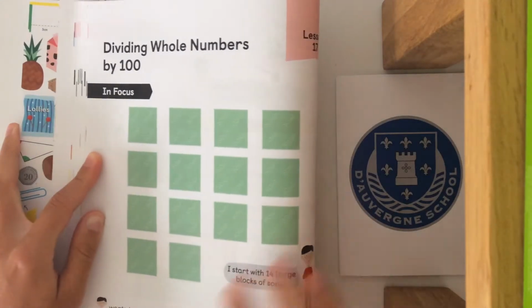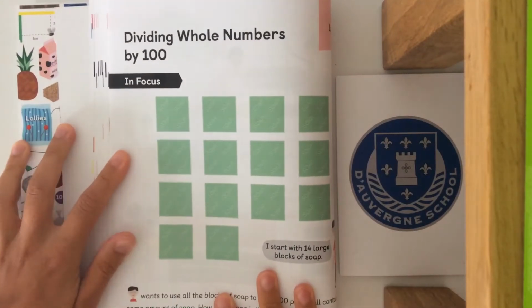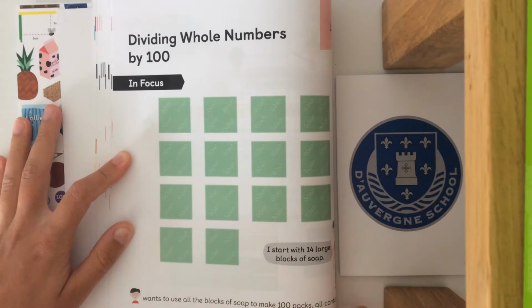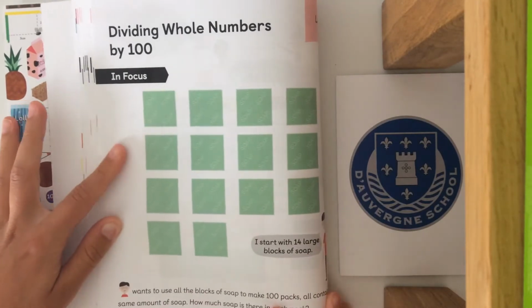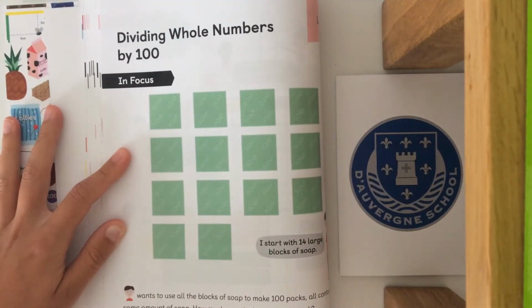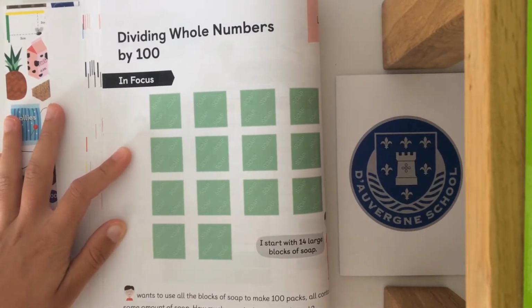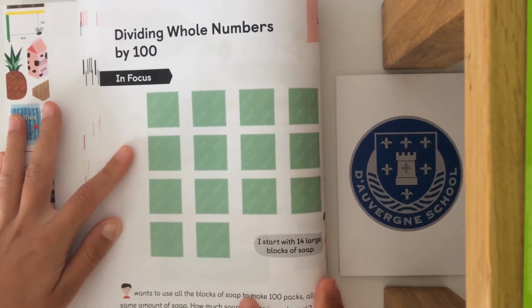Hi everyone, we're now on lesson 17, dividing whole numbers by 100. Okay, so last lesson we were dividing by 10 and now we're dividing by 100. Make sure you can remember what we did in our last lesson because that's going to help you with this lesson.